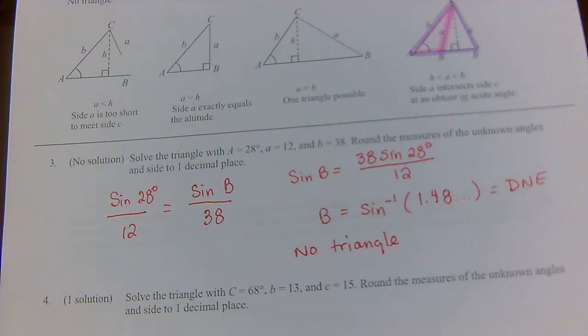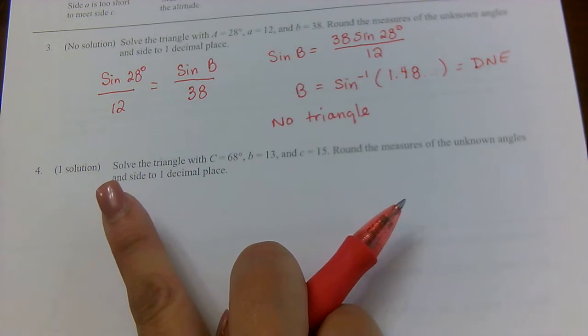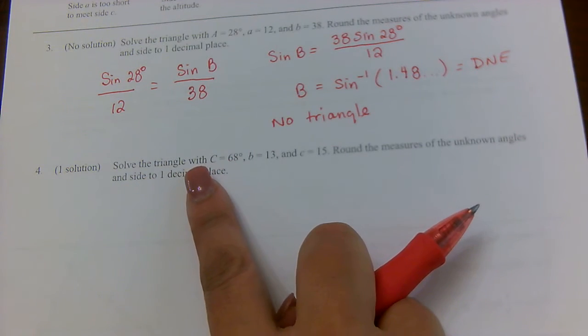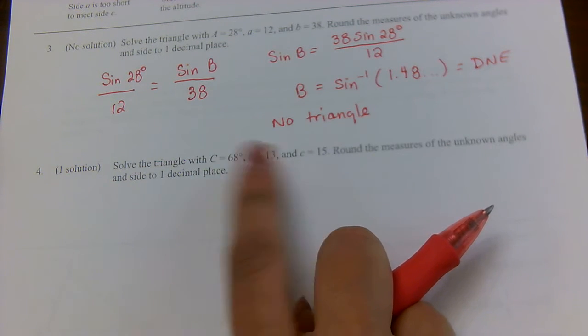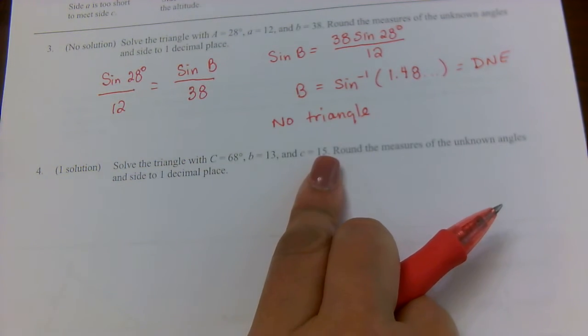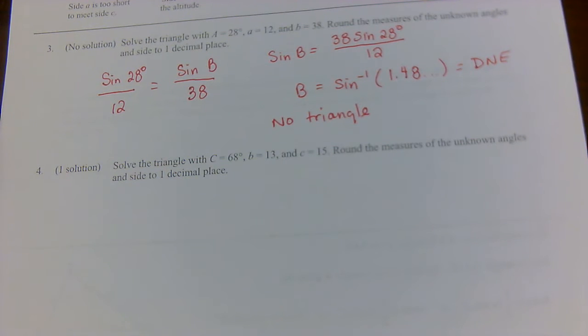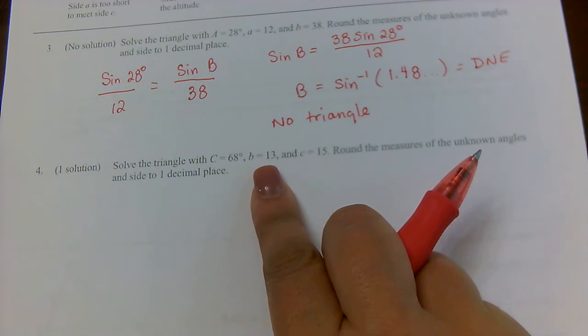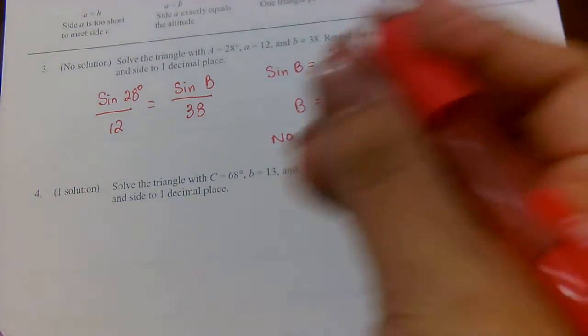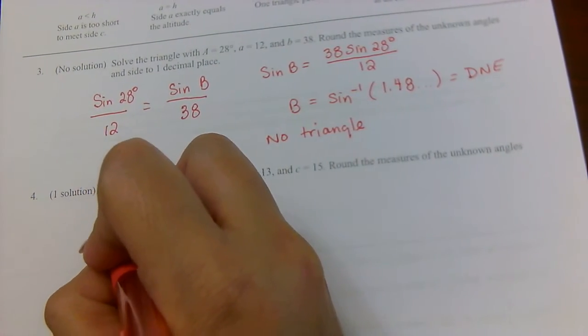Okay. Number 2, we're going to have one solution. Notice here I'm given angle C and I'm given little c. There's my complete ratio. So I'm going to find the angle of the side that I'm given. I'm given side B, so I'm going to solve for angle B. Let's start with our complete ratio.